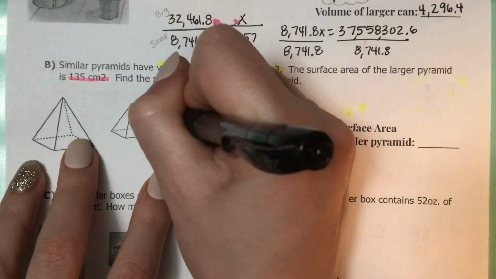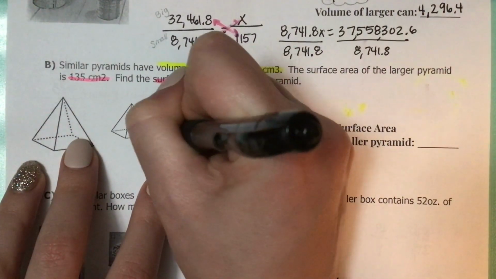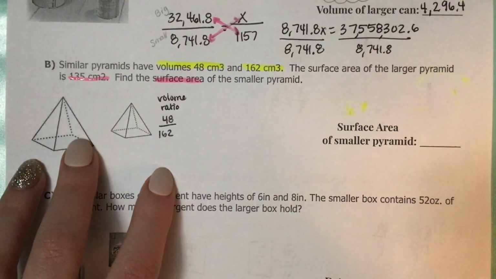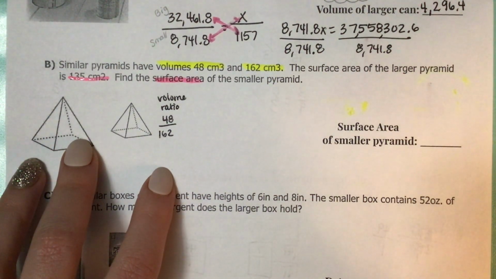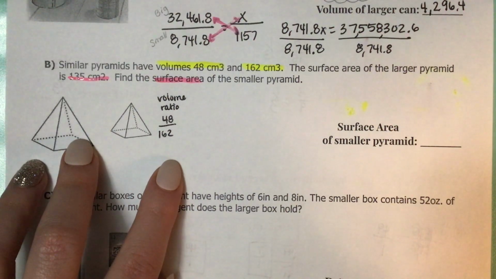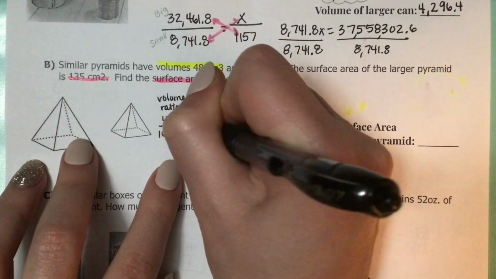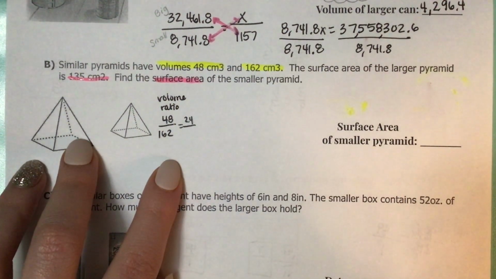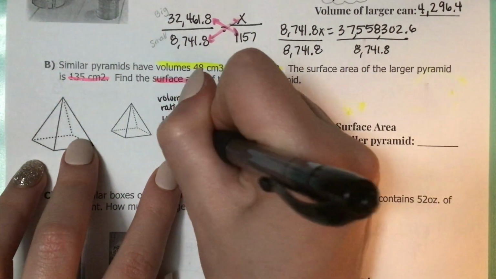is 48 over 162. Here's the thing. Those can be reduced. I can see that they're both even numbers. So if I reduce them both by 2, that will get us 24 over 81.